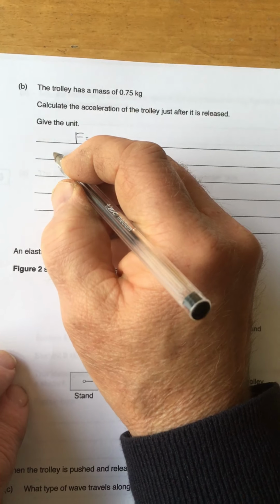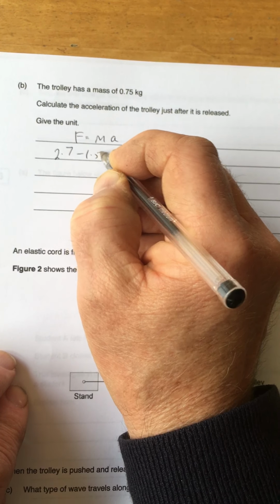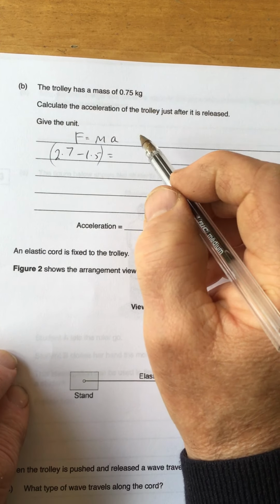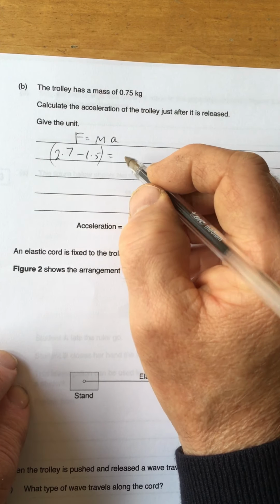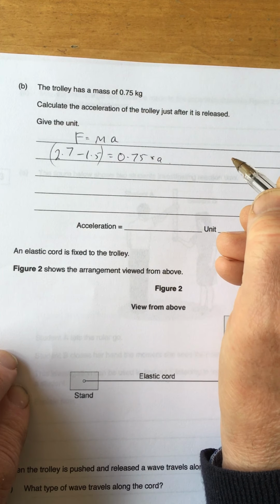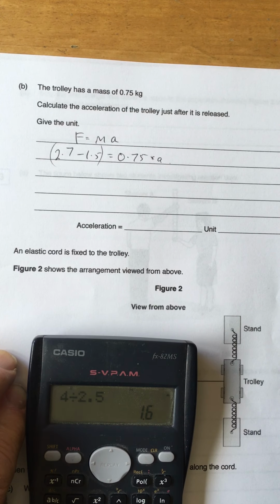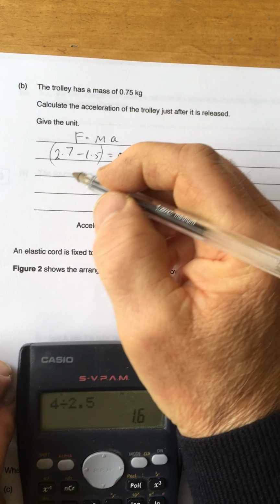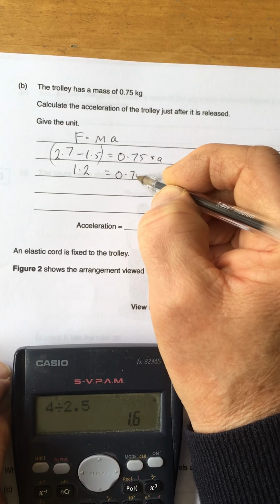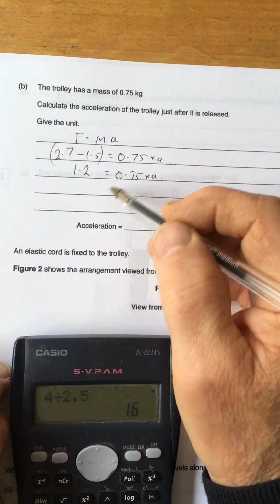So we have 2.7 minus 1.5. I'm going to put that in brackets a minute, equals the mass, 0.75, times acceleration. Okay, so 2.7 take away 1.5 should give us 1.2 equals 0.75 times A. Now I've got to rearrange the equation.